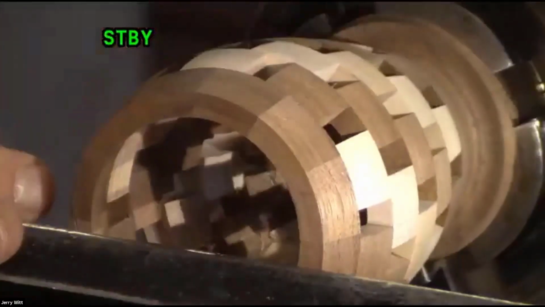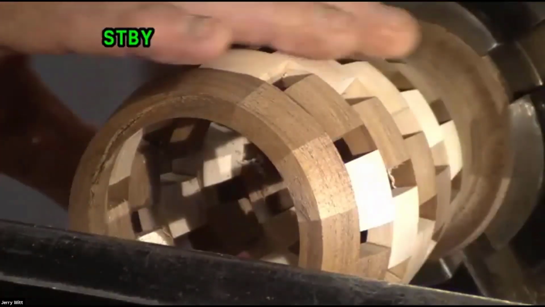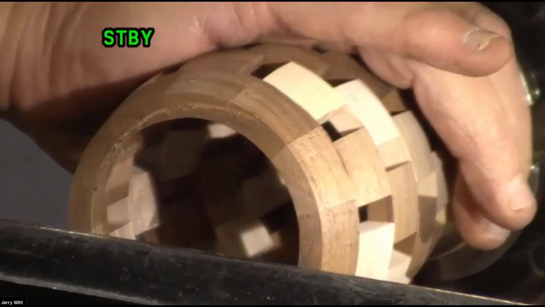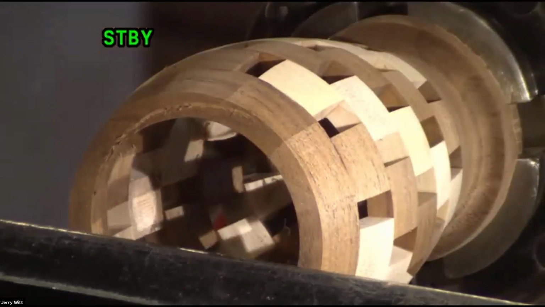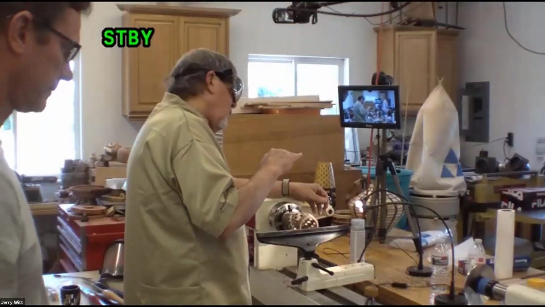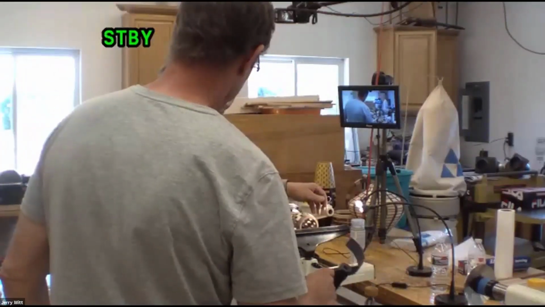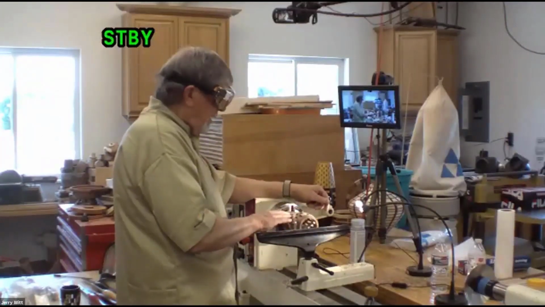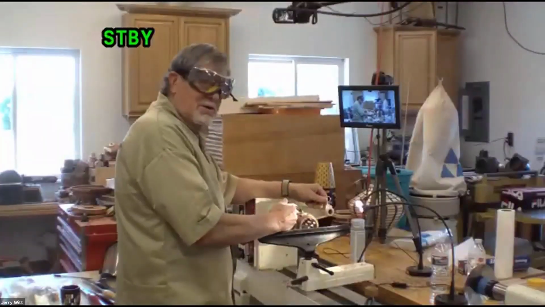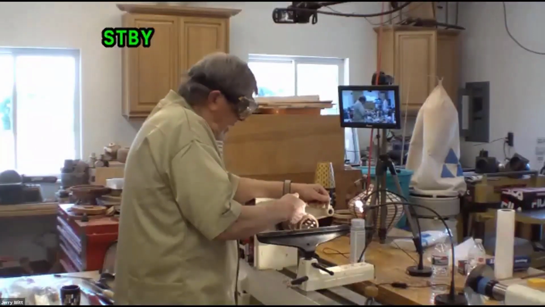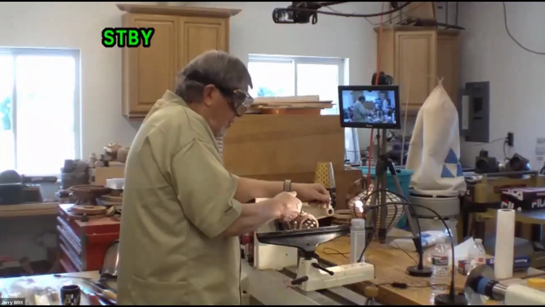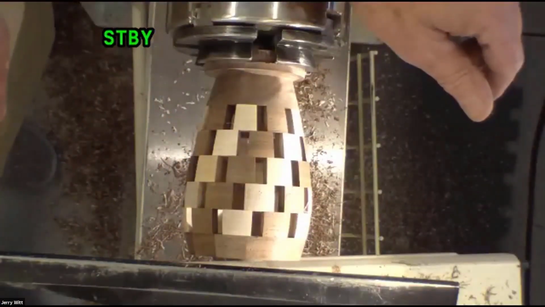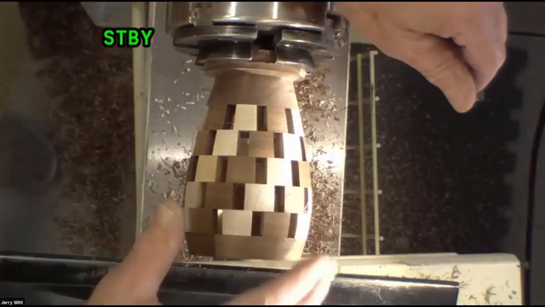With an open segmented piece, you've got your thinnest part of your vessel down here toward the base. So you don't want a wall thickness that is kind of the same thickness all the way down to the bottom. It actually looks nice to have that curve so that the bottom is more well supported when you're done with your turning.